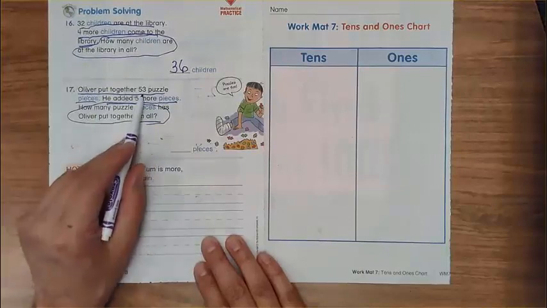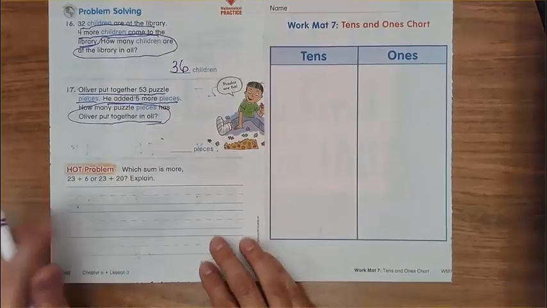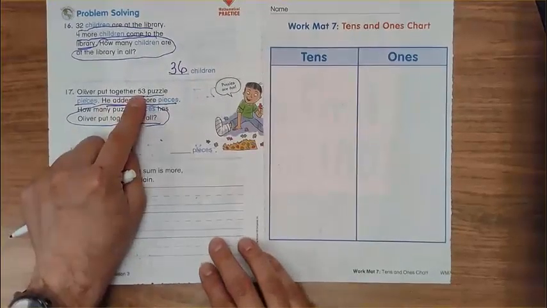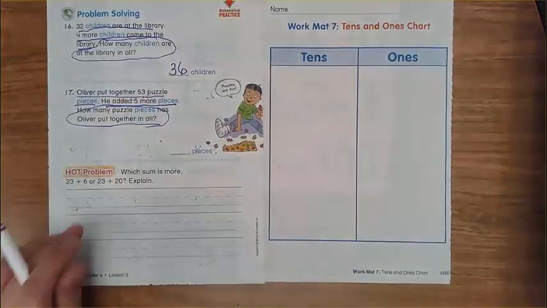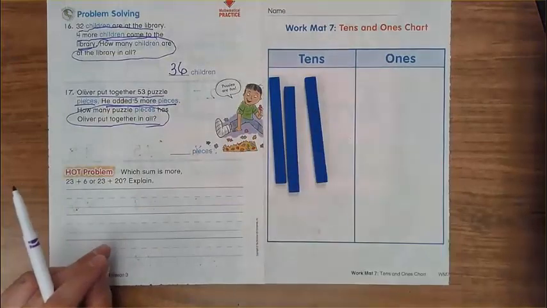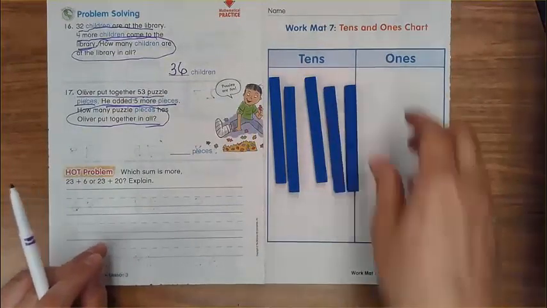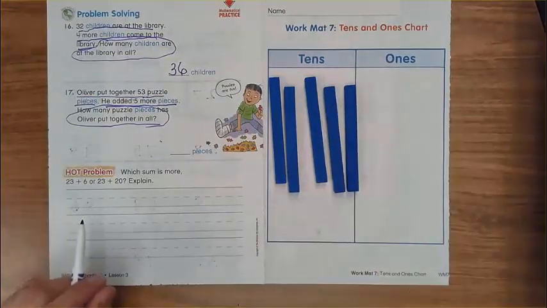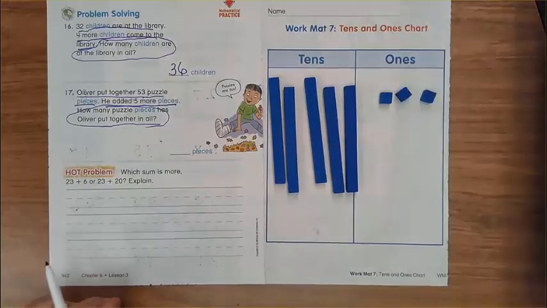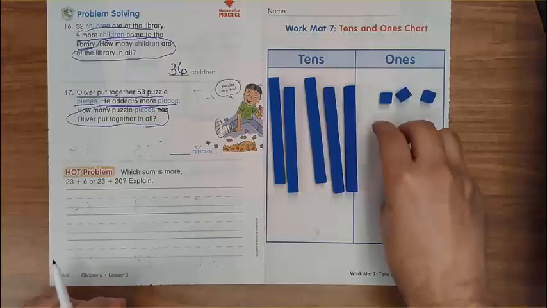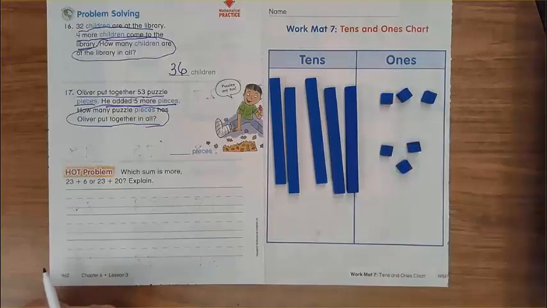So we know that Oliver had 53 puzzle pieces. 53 has 5 tens and 3 ones. So let's do that. 5 tens, 1, 2, 3, 4, 5, and 3 ones. So that's 53. And he added 5 more pieces. So let's add 5 more to the ones.